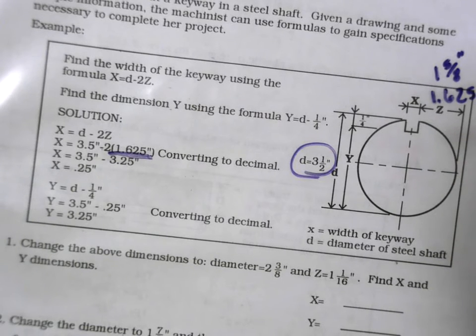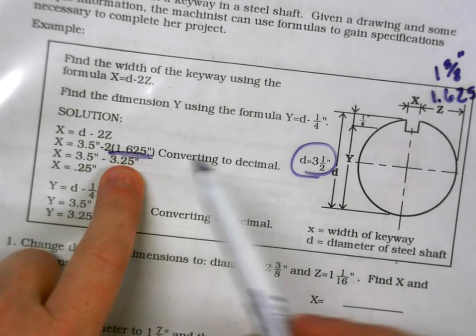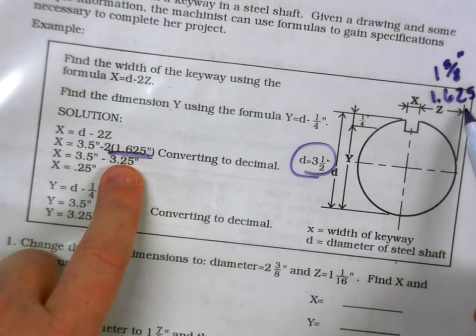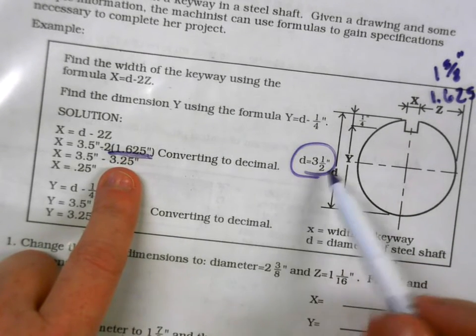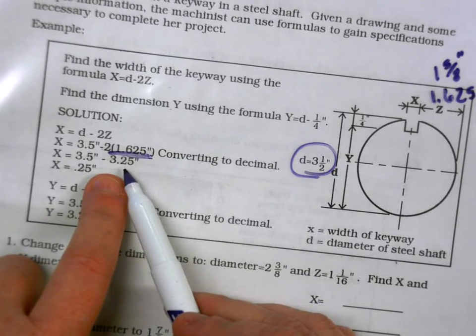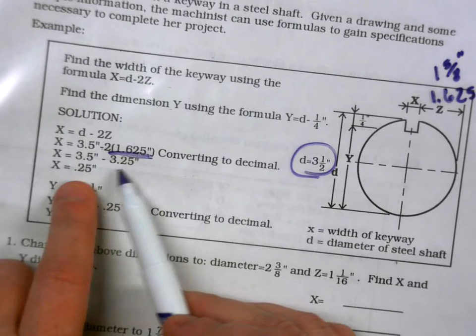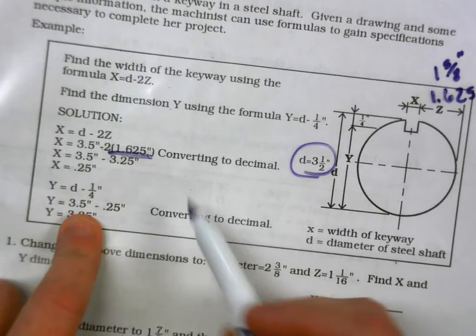So anyway, using their number that they give us here, we know that z is 1.625, and we have two of those that we have to take away from the 3.5. So two of those is 3.25. So 3.5 minus 3.25 leaves 1/4 inch.